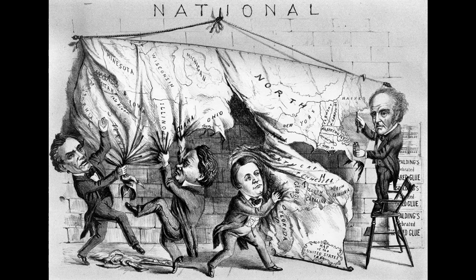Where did the Republican Party come from? Well, it's a combination of a lot of different things. Primarily, they were from the Northern Whig Party. The Whigs had, by this point, died out and had lost their effectiveness.